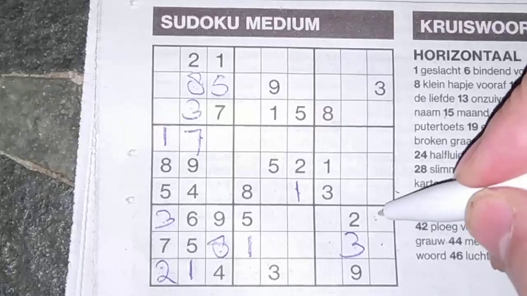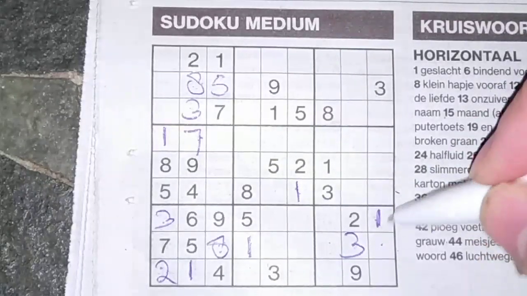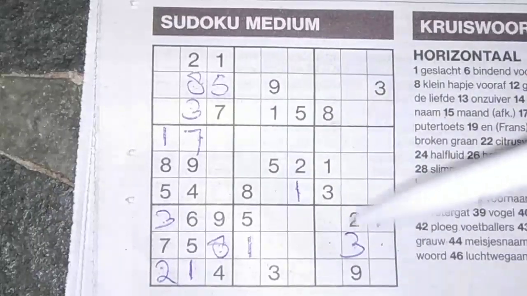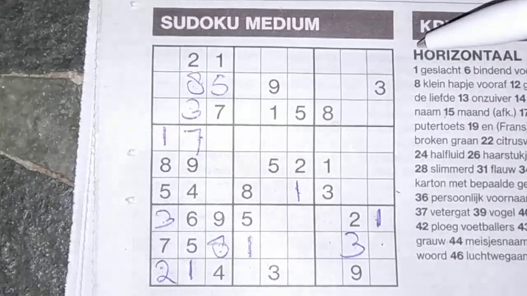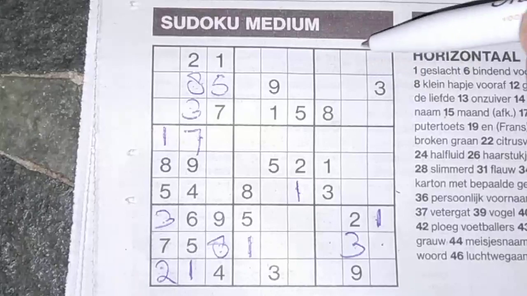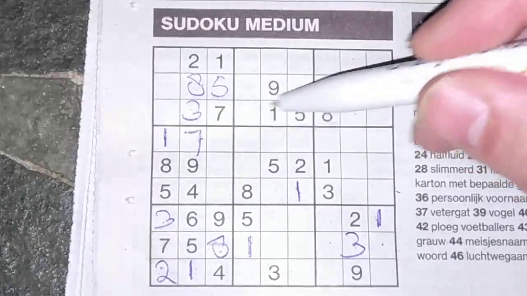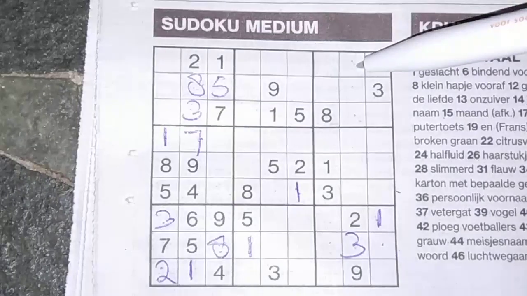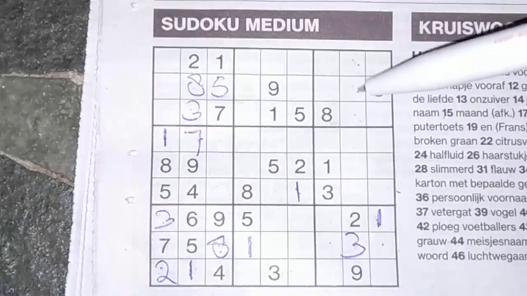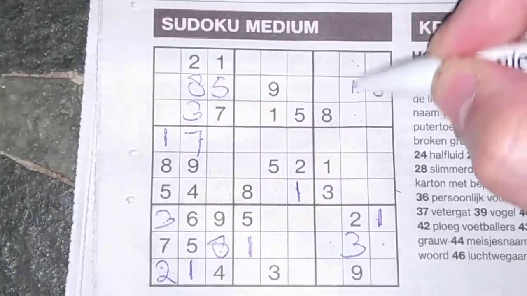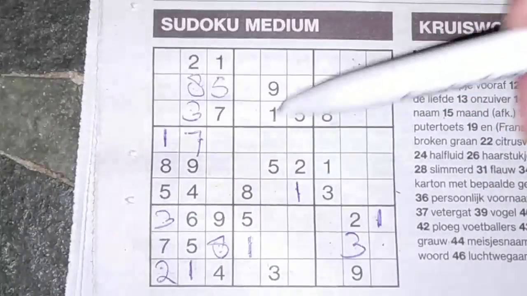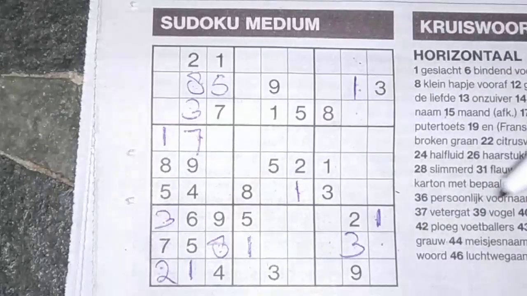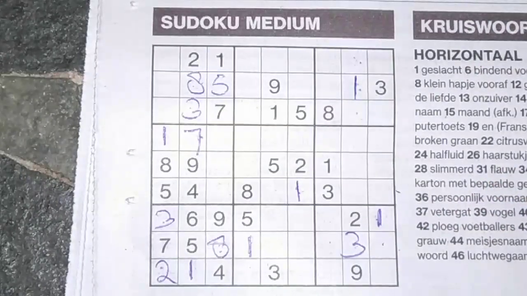The 1 should be here. A 1 in the last row, a 1 in that column. So in the column between, the only 3 places for a 1 are here, here or there. But I see a 1 here, so no 1 there. Here also a 1, so no 1 there. The only place for a 1 should be here. And all the 1s are used, I can see. Yes.